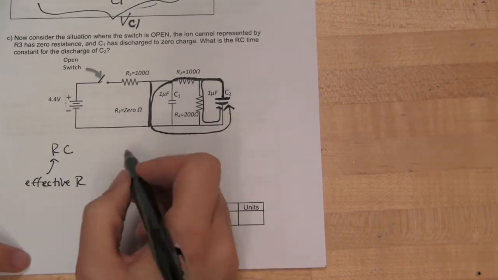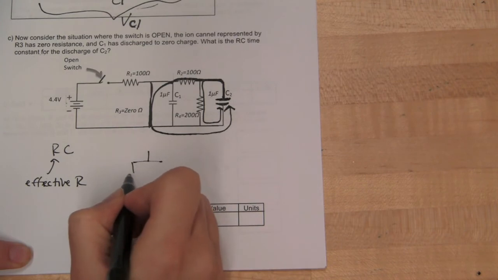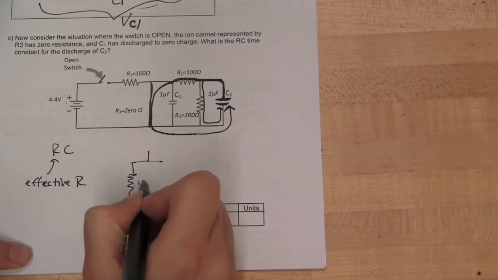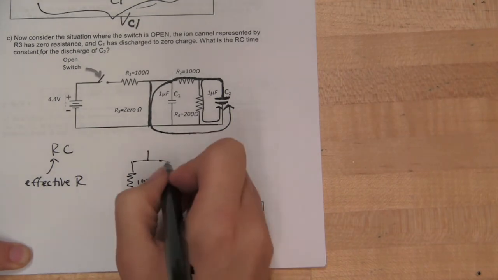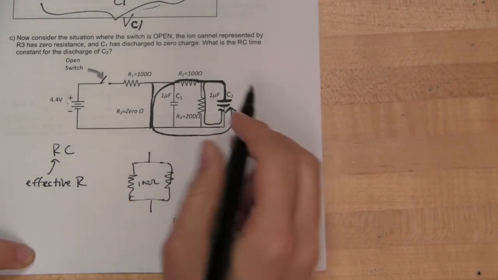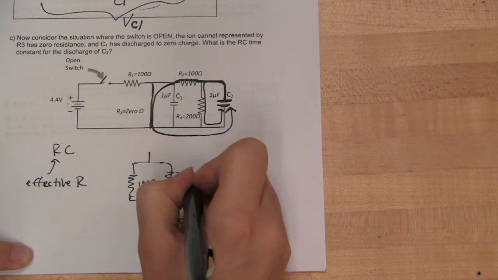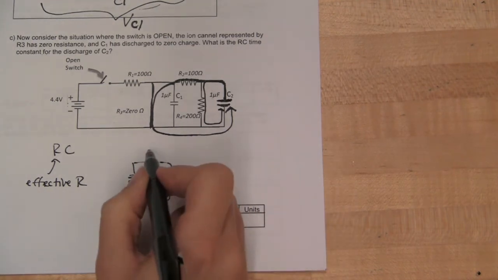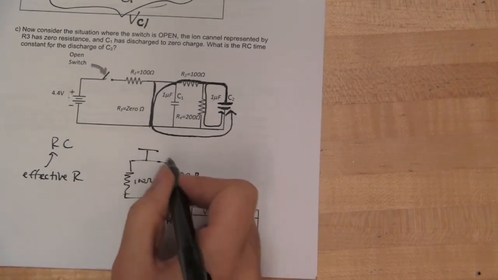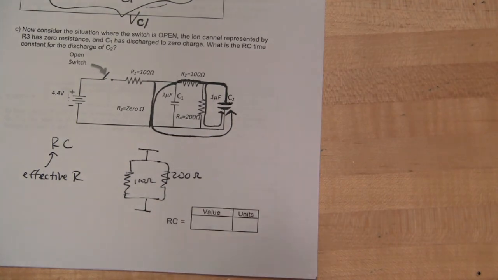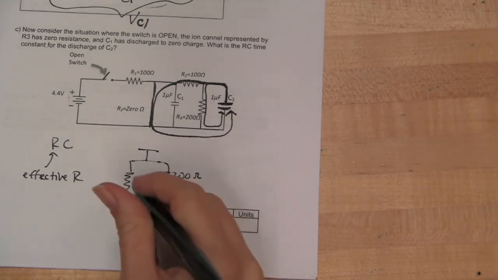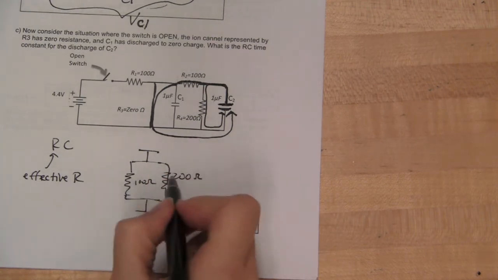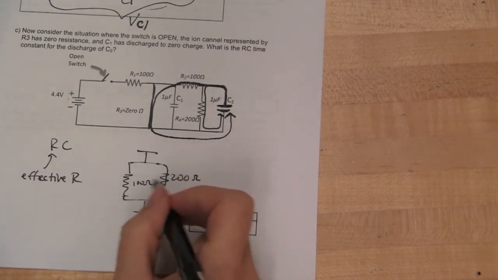So what you see when you're going back are two possible paths, one through a 100 ohm resistor or another through a 200 ohm resistor. So between plate 1 and plate 2, you see these two resistances in parallel, or these two possible paths in parallel. And so the effective resistance that you see is the parallel resistance of these two things.